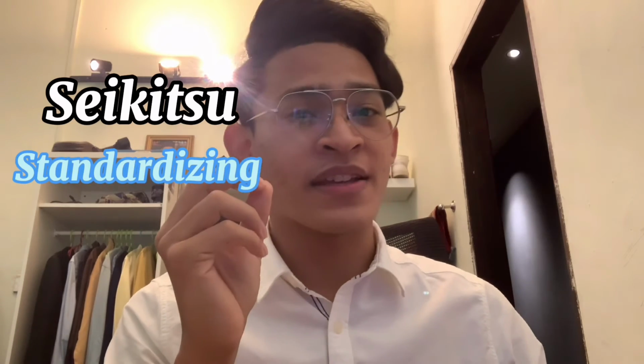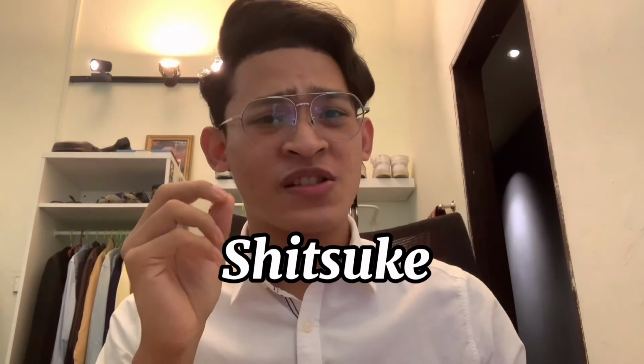For Seiketsu, it is defined in English as standardizing. That is to keep consistency and standardize. The workstations must be identical, referring to their job scopes. Last but not least, we have Shitsuke, which is sustaining in English, to maintain the standards that have been applied before this, as for the fifth S. It is to keep individuals practicing the new ways and gradually decline the old ways. It should be a habit and continuously improved.